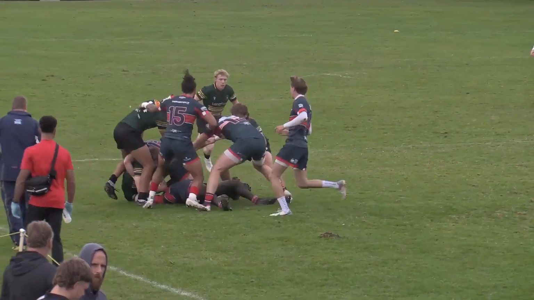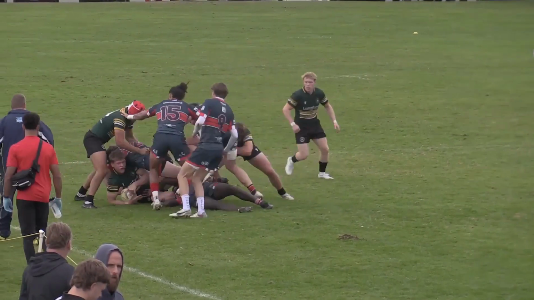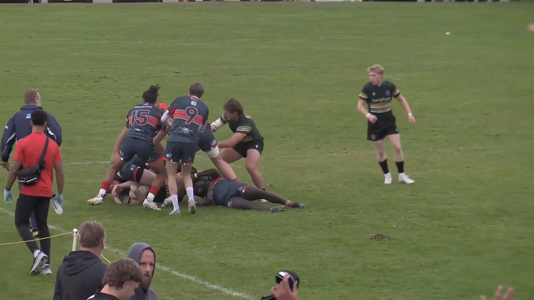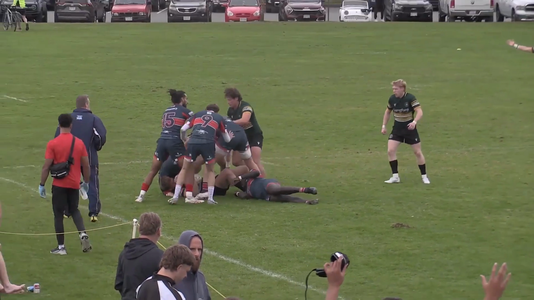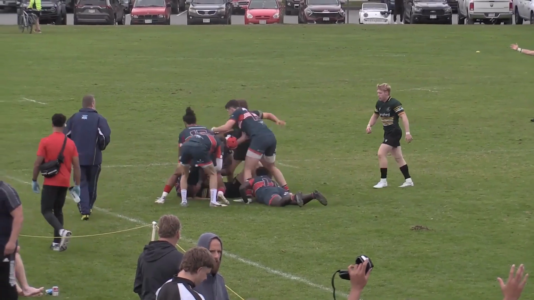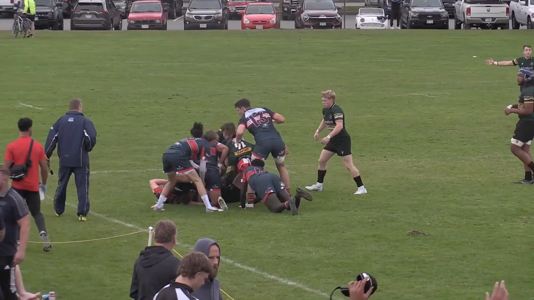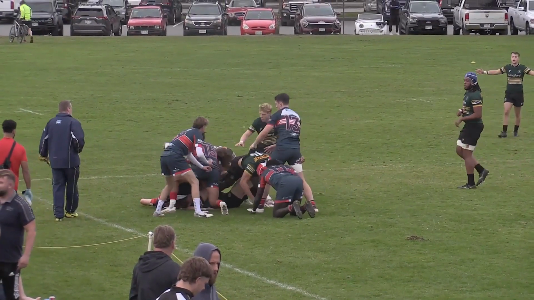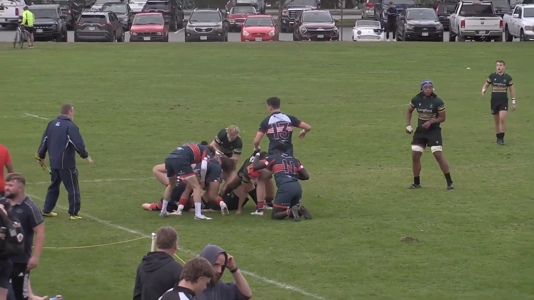Now we see the cleaner come in and clamp on the upper body but drive forward, so this is not applying pressure on the lower limbs or a croc roll. The ball gets lifted and turned over. Play on is our credible option here.